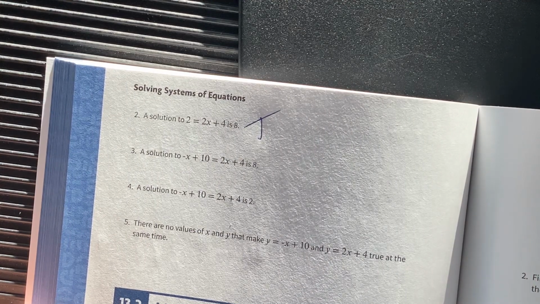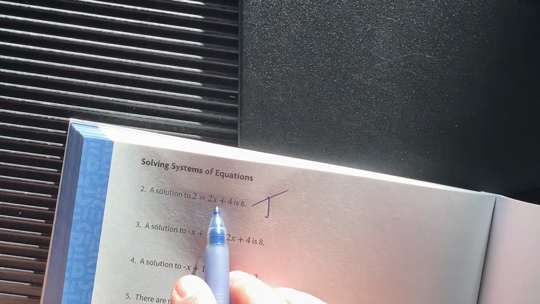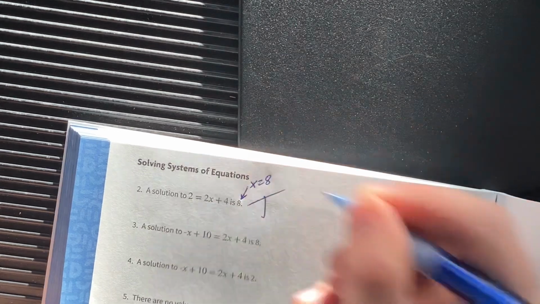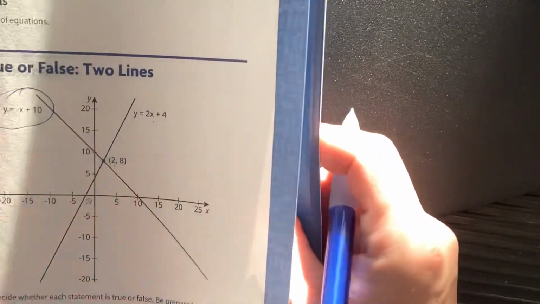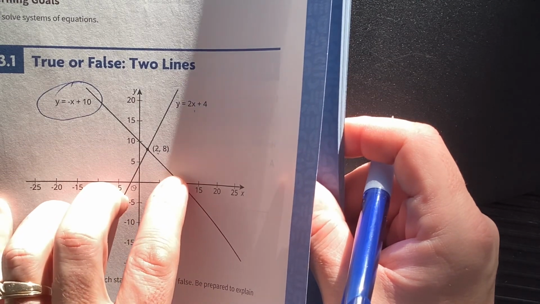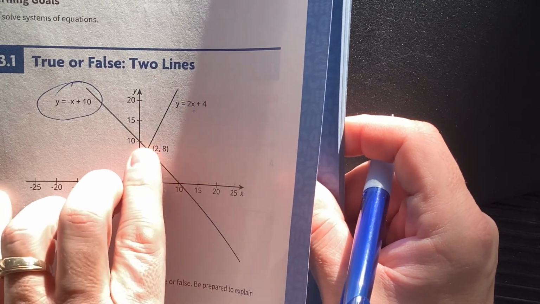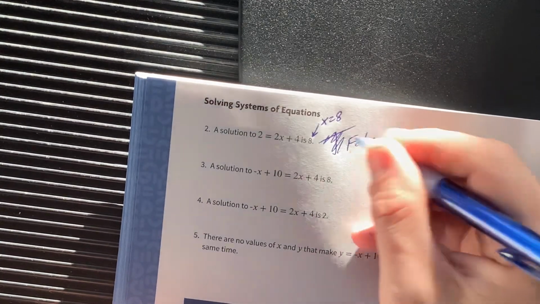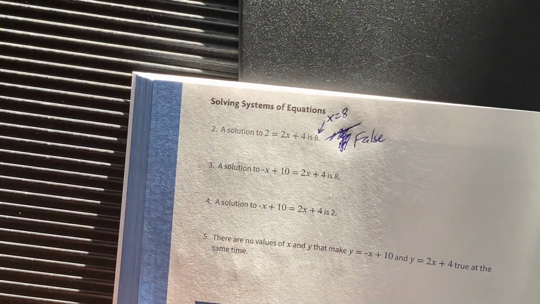Oh, go back to number 2 again. They got that one worded backwards. 2 equals 2x plus 4 is 8. That means if I plug in x equals 8, x equals 8 will not be that same point. So that one actually has to be false. I thought that said 2 again. If that was a 2, it would be true. So this one is actually false. It would have to be 2 and 8 again.